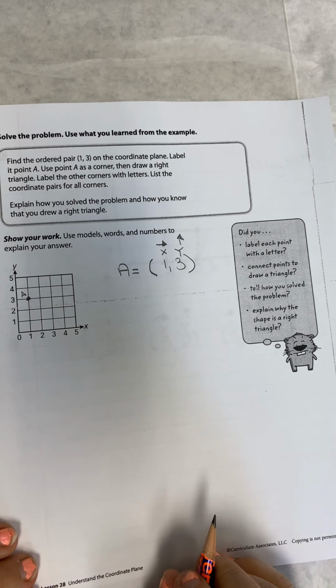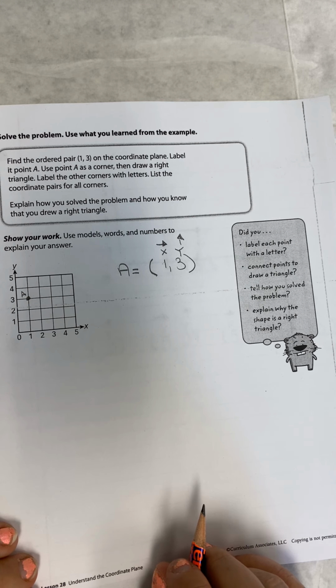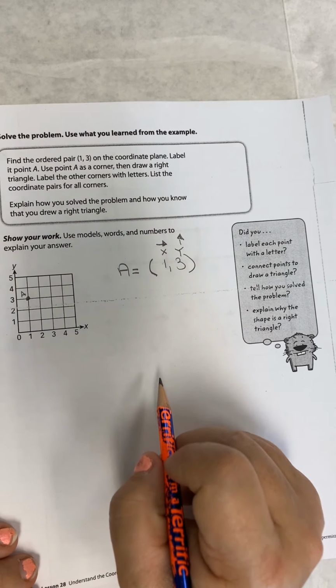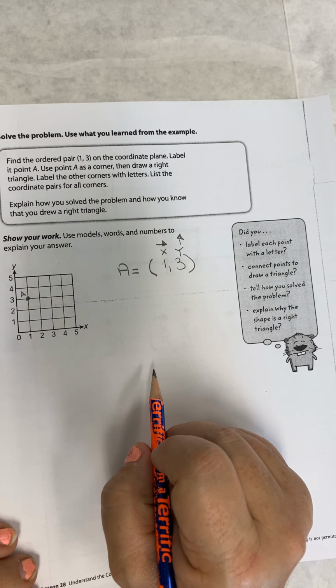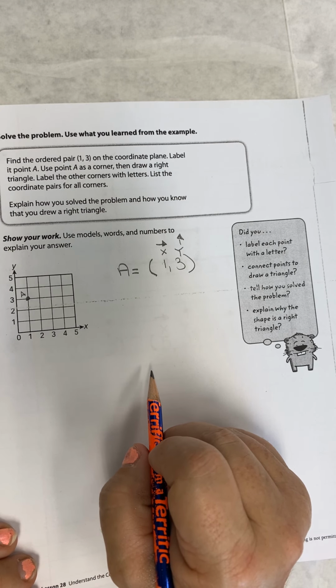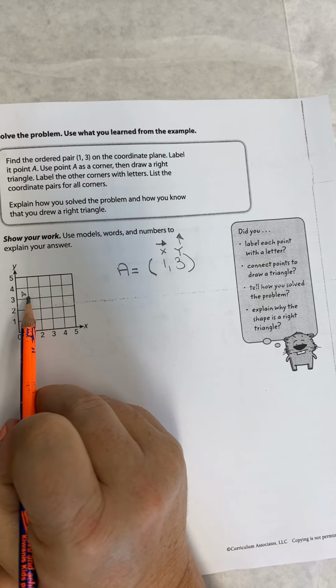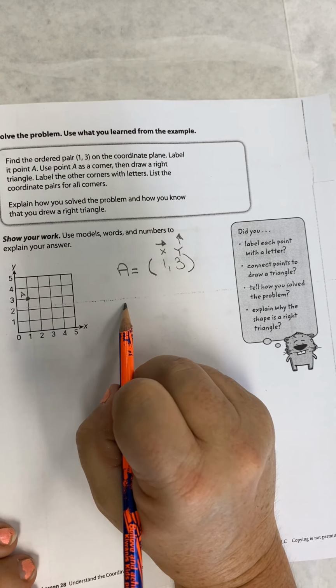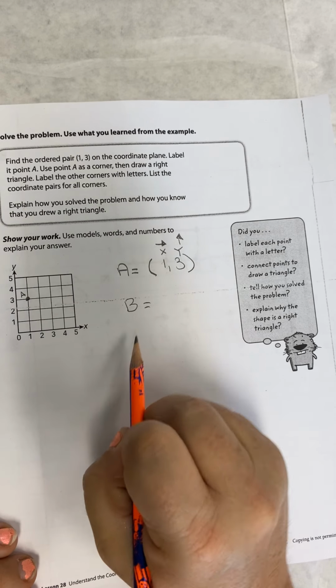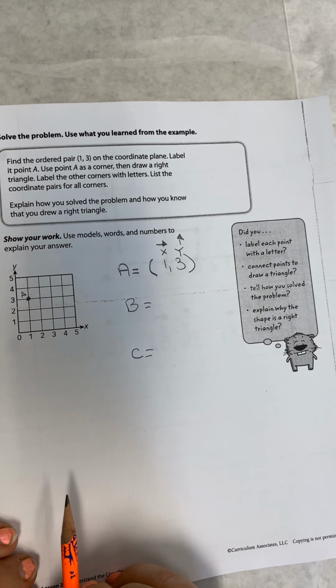A. Now it told us that we have to make a right triangle. And since we're making a right triangle, that tells us our triangle has to have a right angle in it, or a 90-degree perfect corner. And since it said this was our corner, we're going to use that as our hinge point. I'm going to pick the letters B and C as my other 2 points.